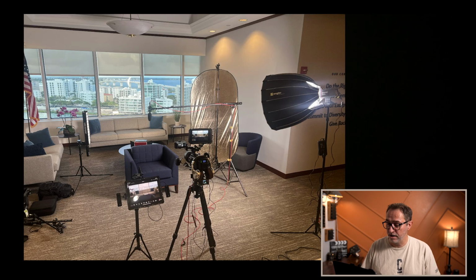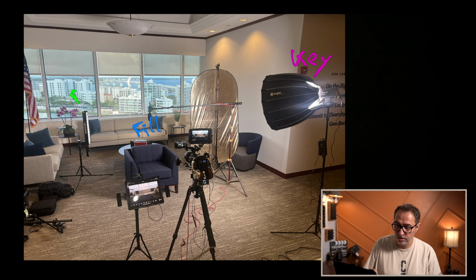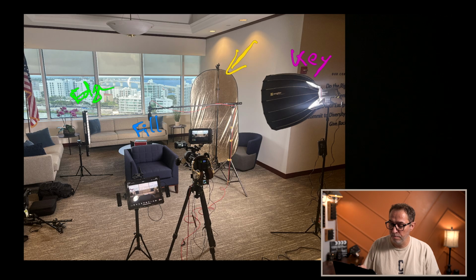So this is our entire setup. We have our key light right here. We have a fill for the room. We have an edge, and then the last thing that we have is our pop-up to remove the reflection in the window.